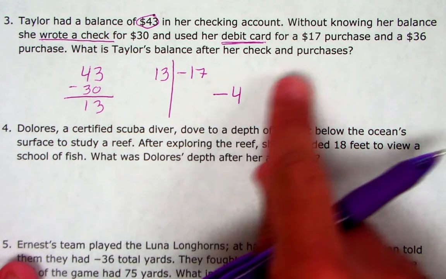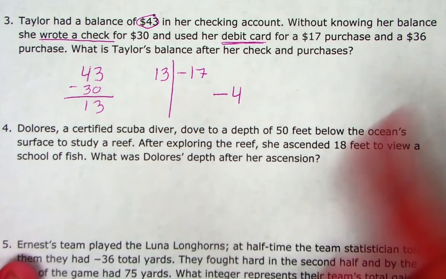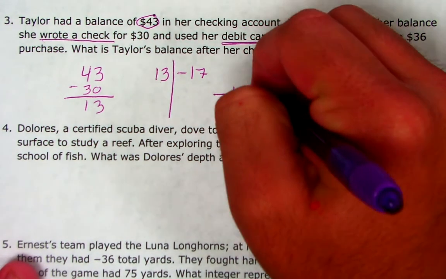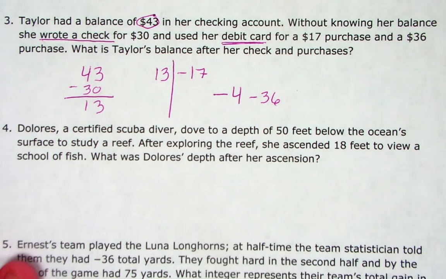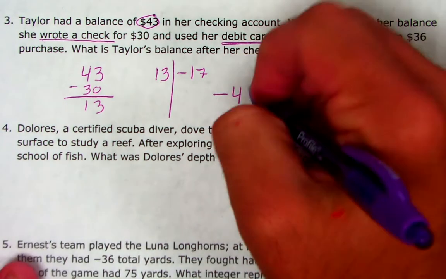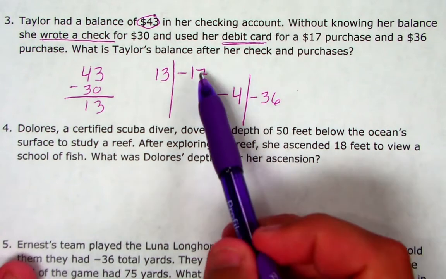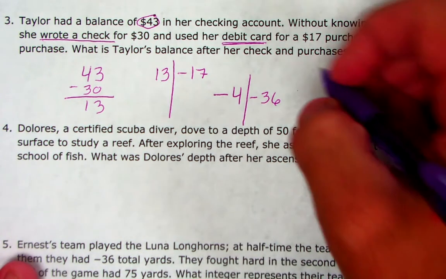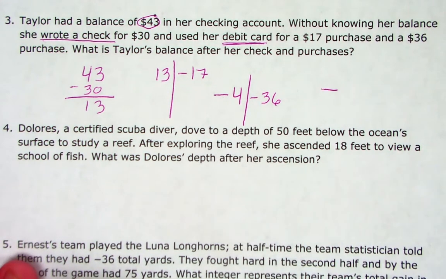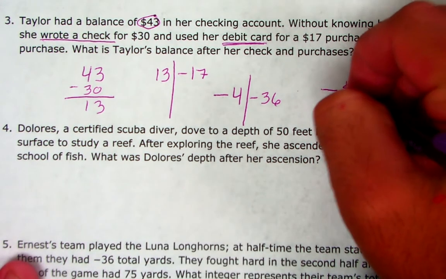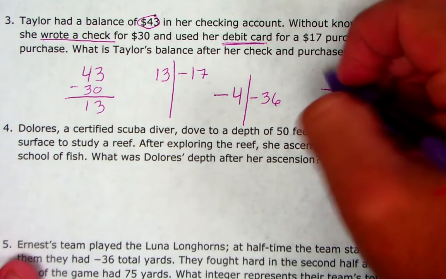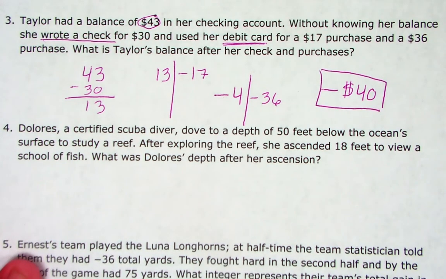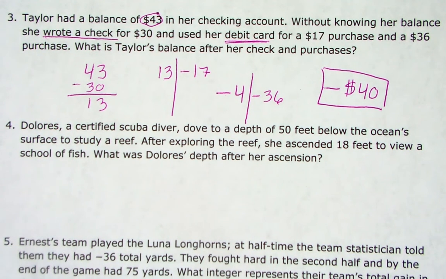But we're not done yet because she went and got another purchase. She probably got her hair done or something. I don't know. But she spent another $36. Again, I'm going to separate out each term. If you notice here, the signs are the same. So you keep the sign and you add the numbers. So right now she is in debt, or she owes $40. So that is a negative 40 for the answer.